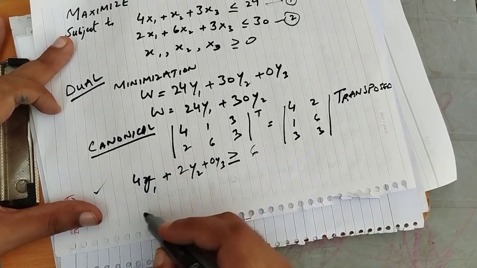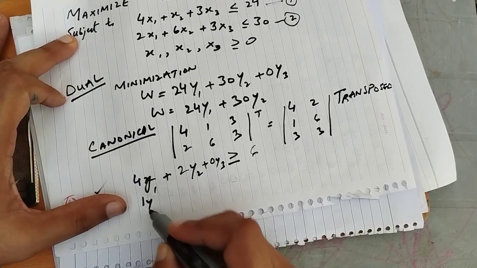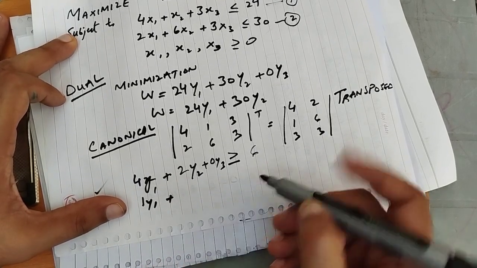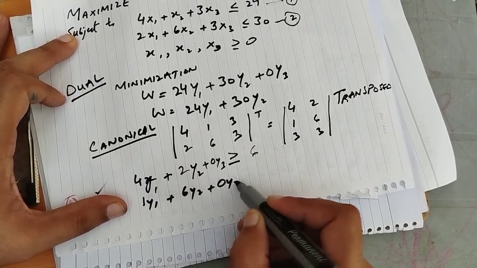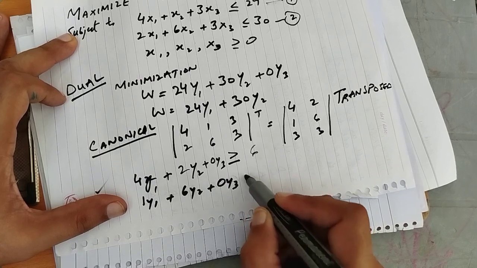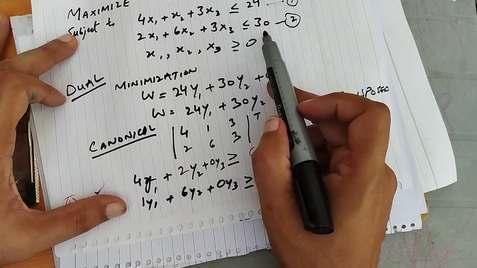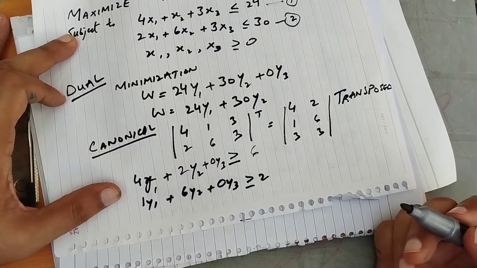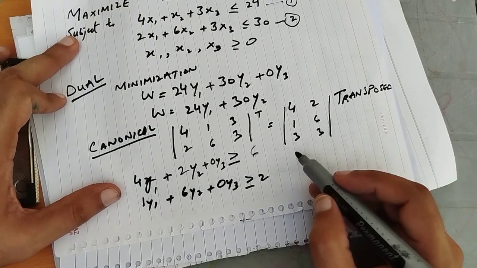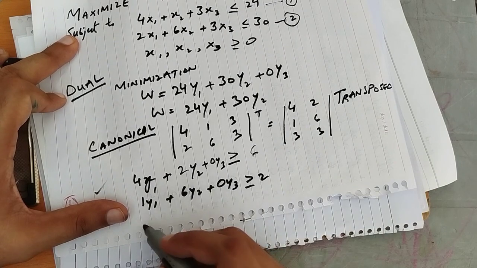Now let's talk about the second constraint, that is 1y1 plus 6y2 plus 0y3 greater than or equal to, and instead of 30 you have to write 2. This is also done. The last constraint: the constraints were 2, now the constraints are 3.